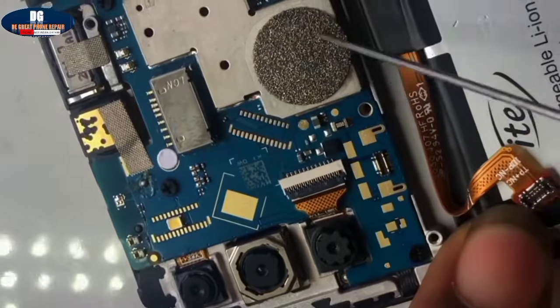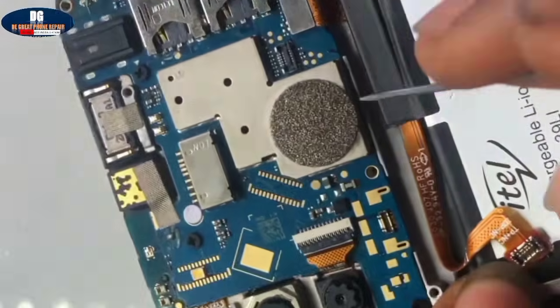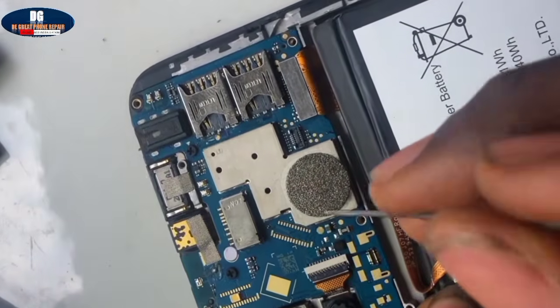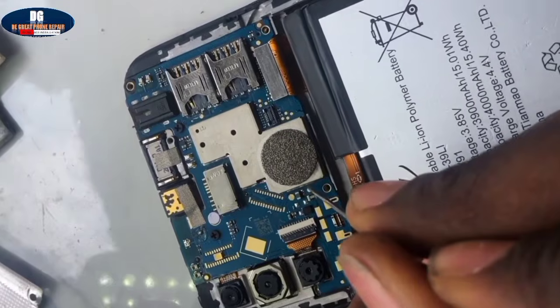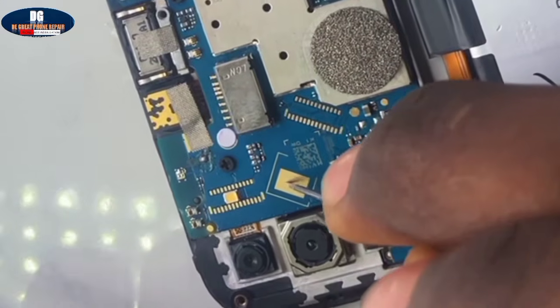In some panels you see where they write GND and VBAT, but this panel is not written here. Most times if you can't find your GND, your ground, that is the negative, you can take it from this side here, or all this silver color. This you can scratch here and get your ground.